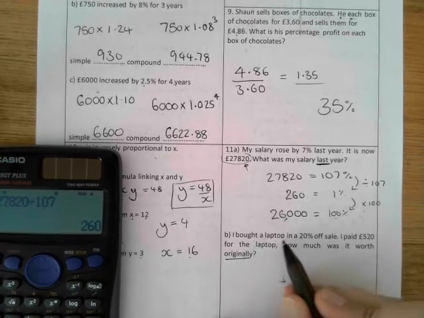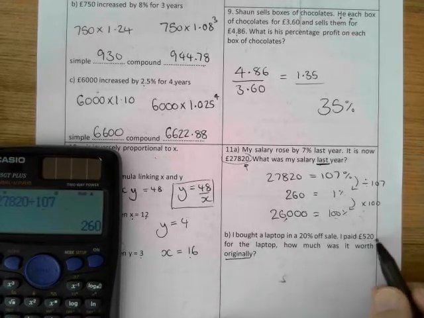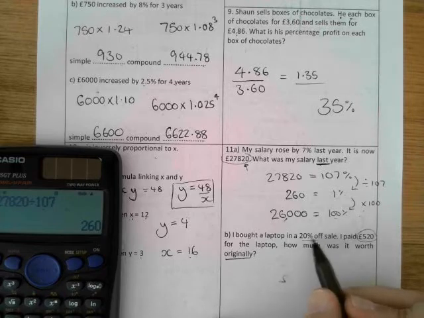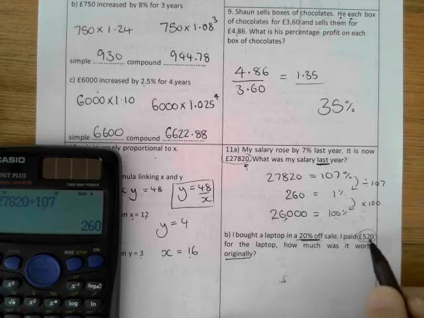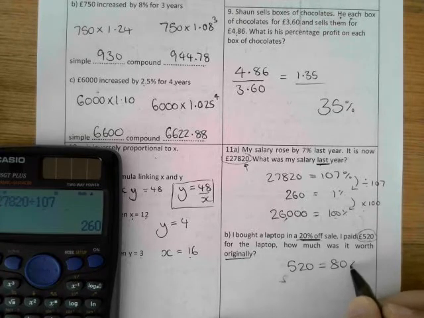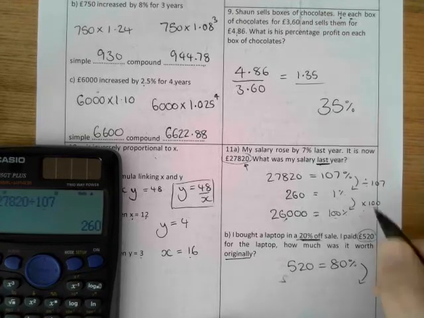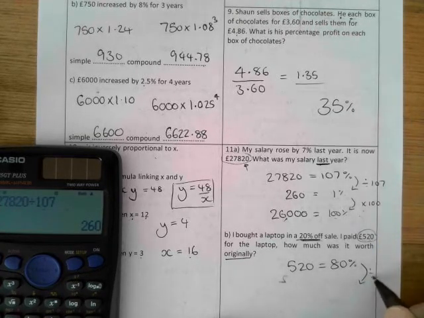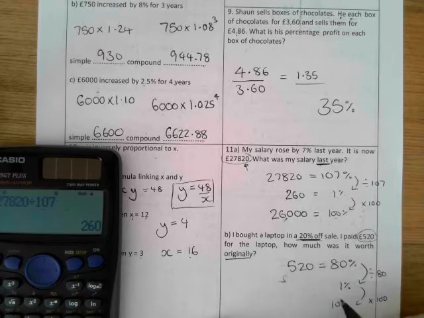And lastly, I bought a laptop in a 20% off sale. This is how much I paid for it. Now if I bought it in a 20% off sale, this means this number here is 80%. So I'm going to do the same sort of thing I did up here. Divide by 80 to get down to 1. Always break it down to 1 first and then go back up to 100.